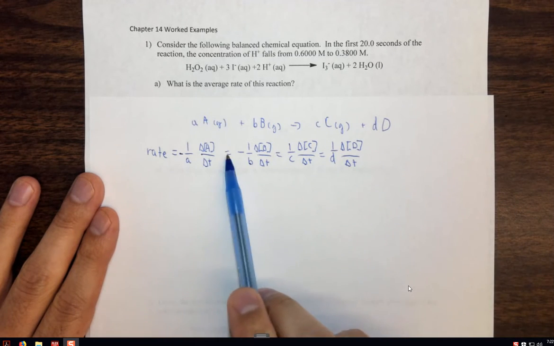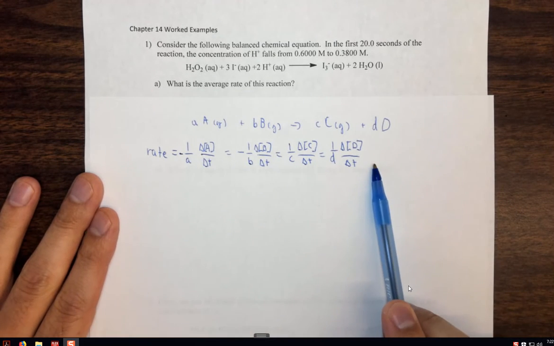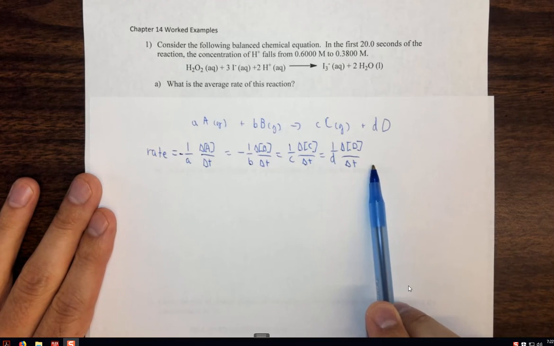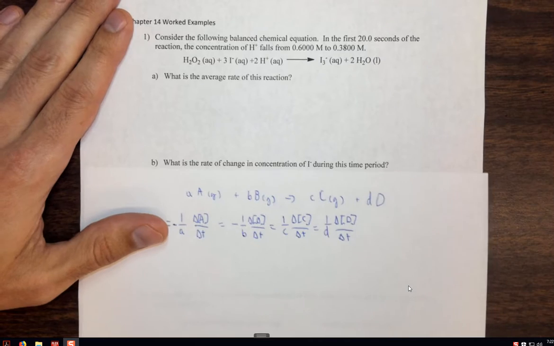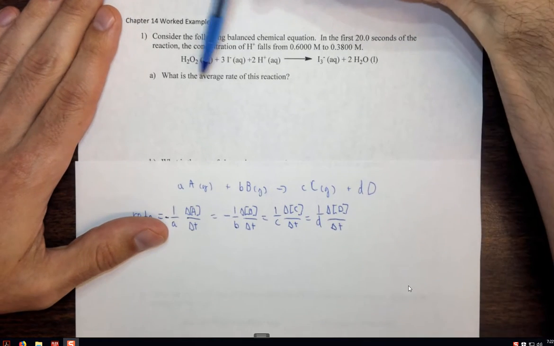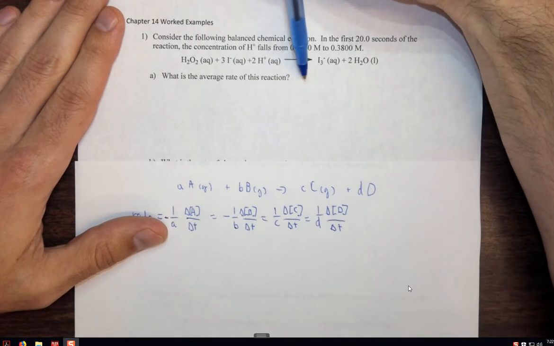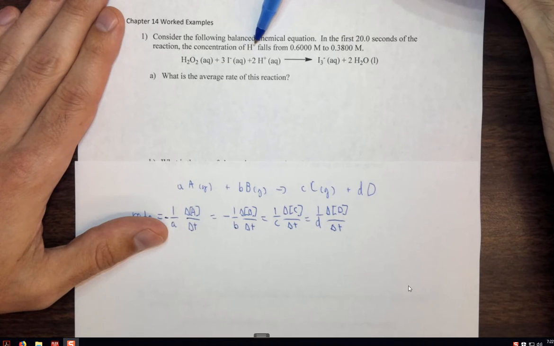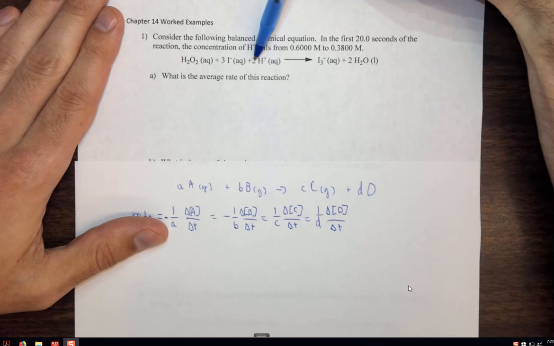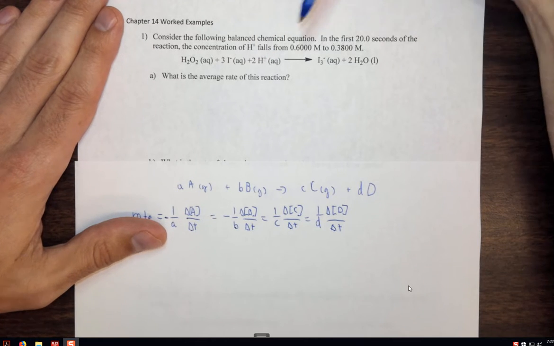Now remember, all of these things are equal to each other, and we're going to use this equation as we solve these problems. So in the first case, it asks us for what is the average rate of this reaction, and we're given the change in concentration of H plus, which is a reactant, and there's two H plus used.